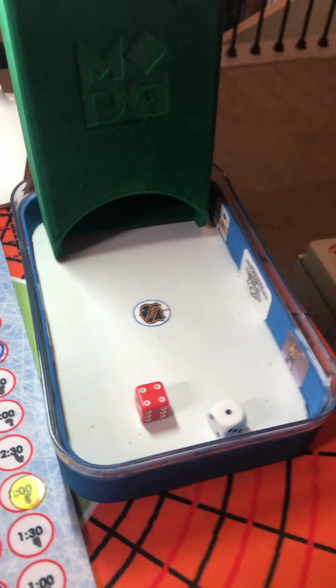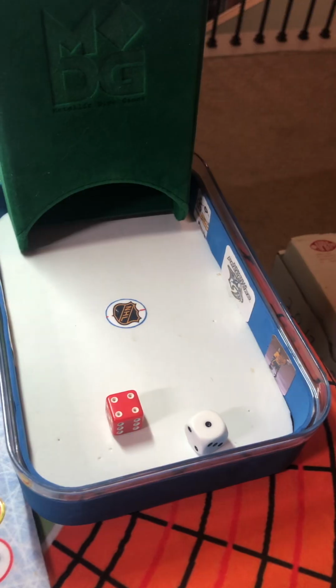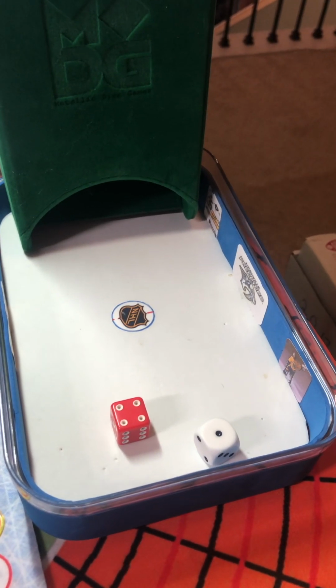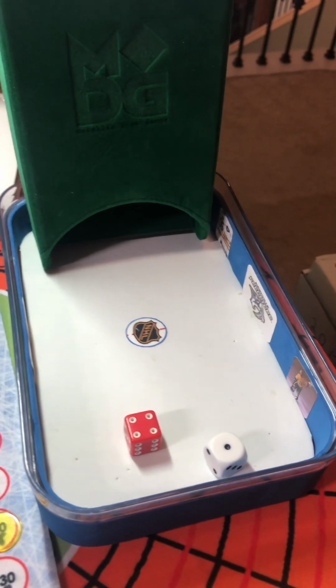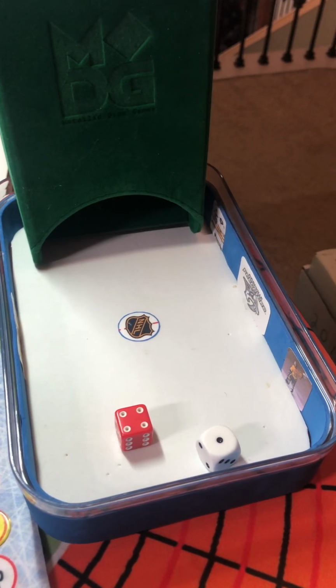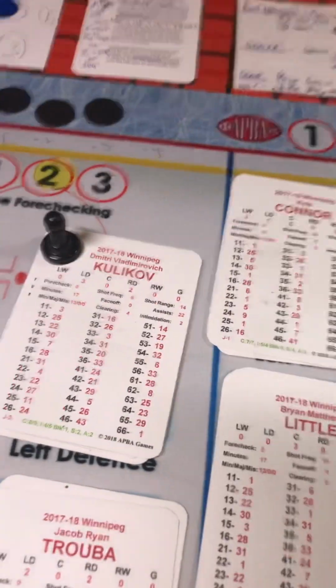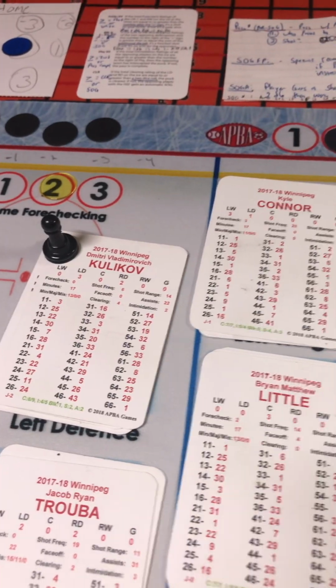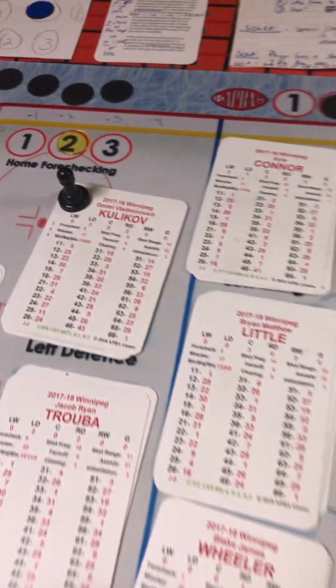That's probably a video in and of itself. So we're going to call it a video there, because I'm going to stop and do this penalty check. Hopefully the Preds will not get a coincidental, and it will just stay a penalty on Kulikov, and the Preds will score on the power play. They're already up 1-0. So go Preds.